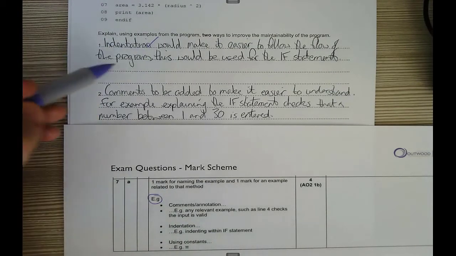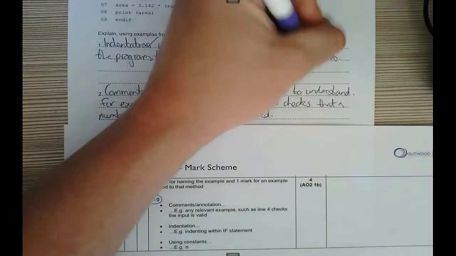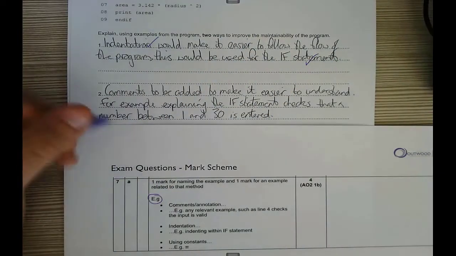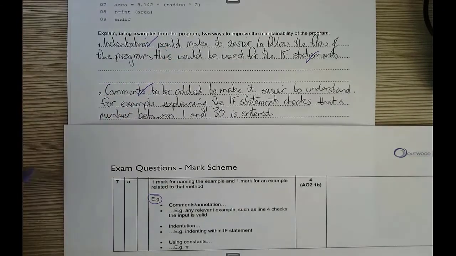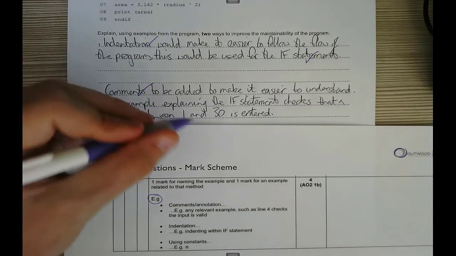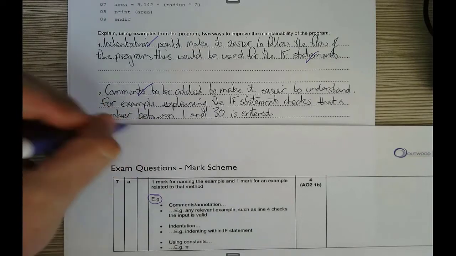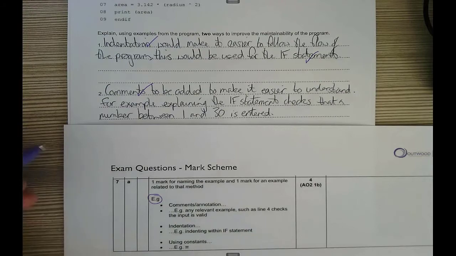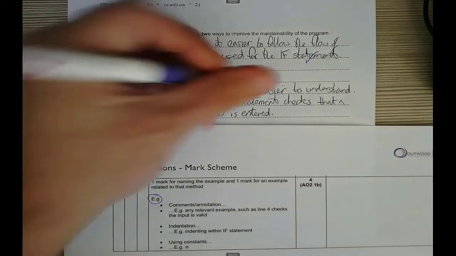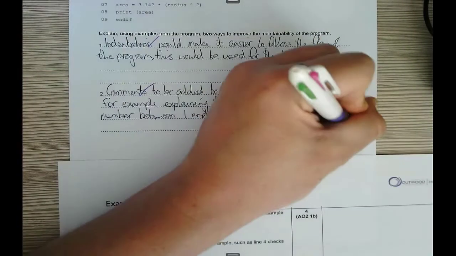I said it makes it easy to follow the flow of the program, and this would be used for the if statement. Perfect. And then the second one, I've said comments or annotations: comments to be added to make it easy to understand, for example explaining the if statement checks a number between 1 and 30 is entered. It says here, any relevant example, such as line 4 checks the input is valid. So I've done that, and I've got 4 marks.